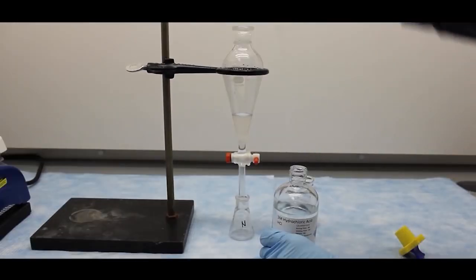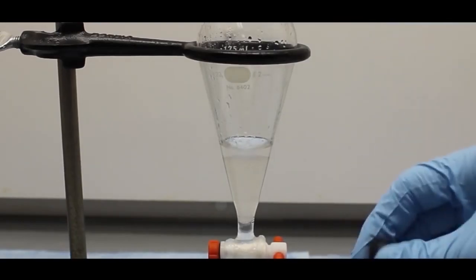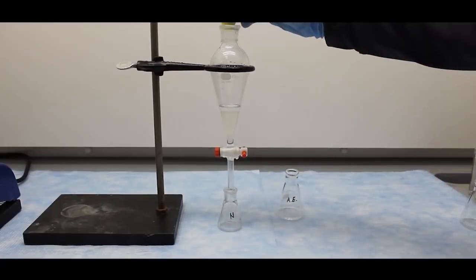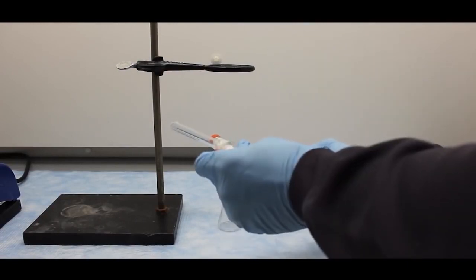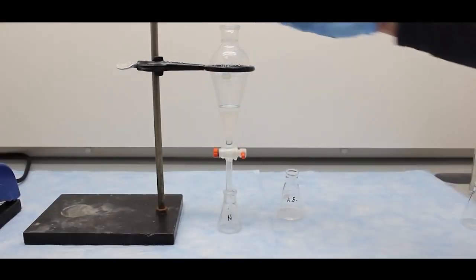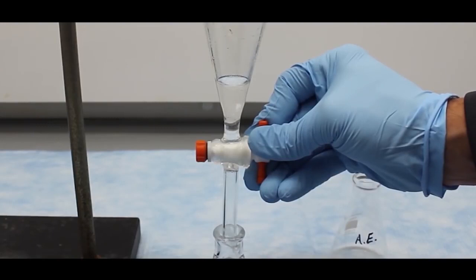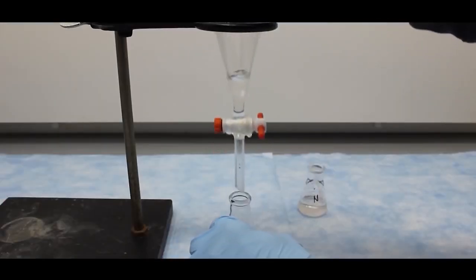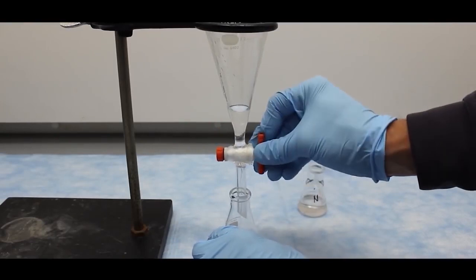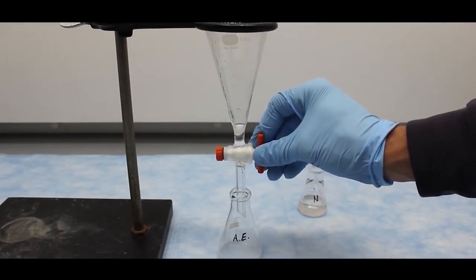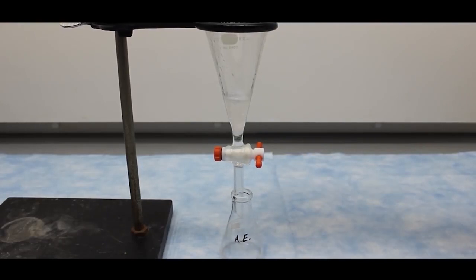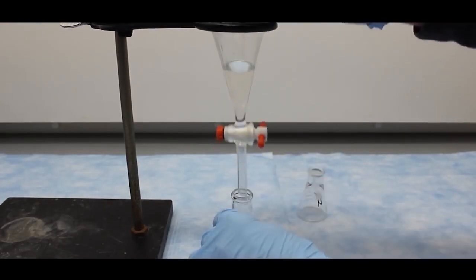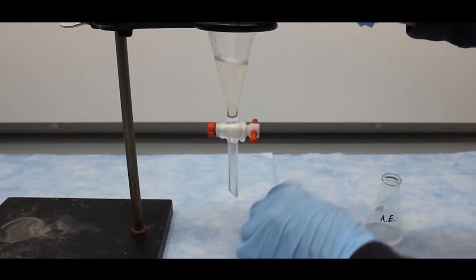I will add approximately another 5 milliliters of 3 molar HCl. Cap the sep funnel, shake it, vent it, shake it, vent it. Drain off the bottom neutral DCM layer, and then collect the top aqueous acidic extract layer. I will pour back the neutral layer that should no longer contain p-bromoaniline, but still contains benzoic acid and phenanthrene.